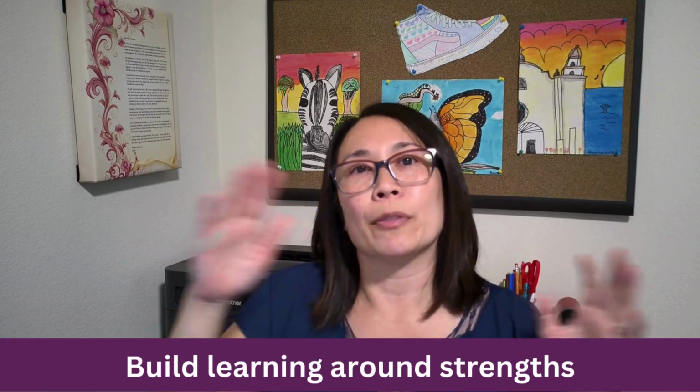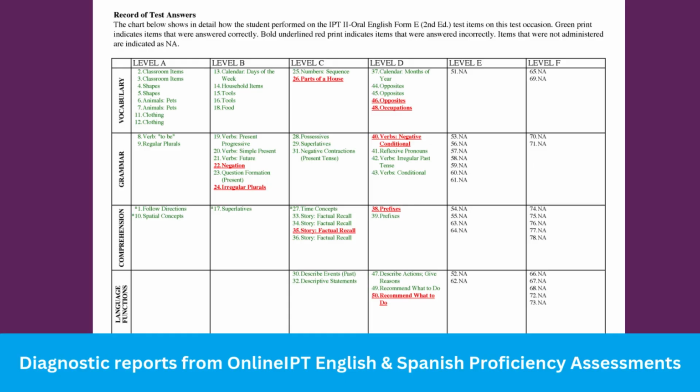So, for example, teachers can get the information on student strengths and build learning around those strengths. For example, we have this chart from a diagnostic assessment. In green, you'll see the vocabulary, the grammar, the comprehension, the language functions that the students already know, the can-dos.